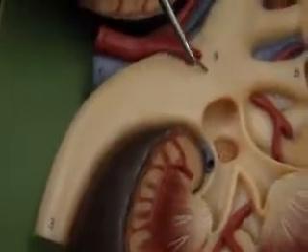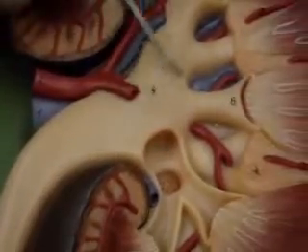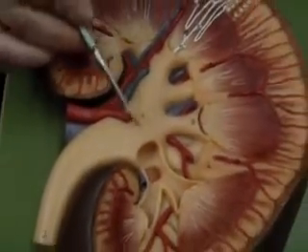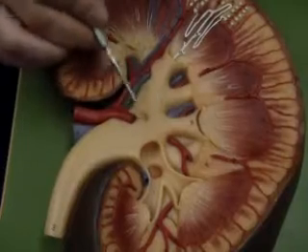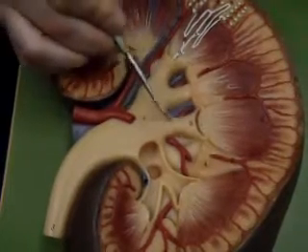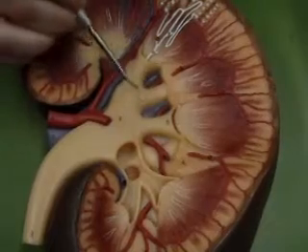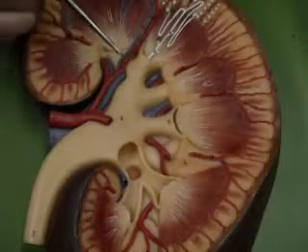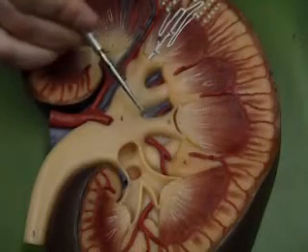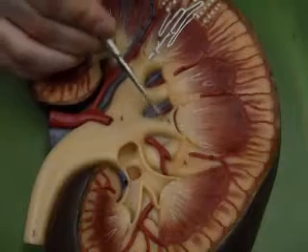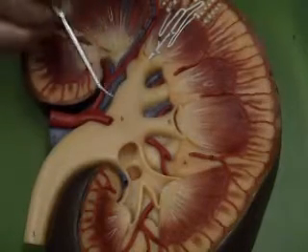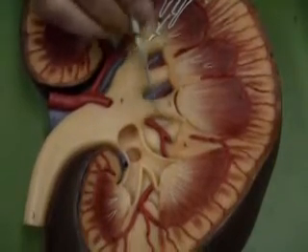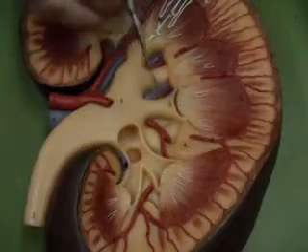Where the ureter comes into the kidney, it enlarges in this area here. This area where it enlarges is called the renal pelvis. The pelvis branches off, so we see here and here, now over here and over here. Each one of those smaller tubes is known as a calyx. Calyces is plural, calyx is singular. The space that's within the kidney, this area here, is known as the renal sinus.